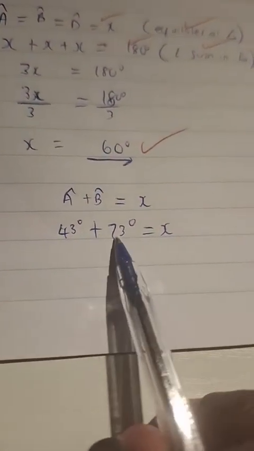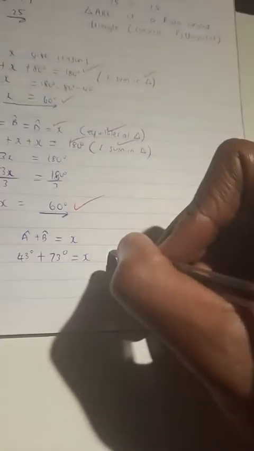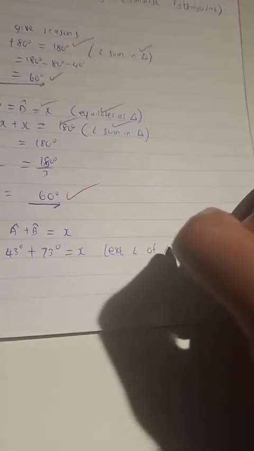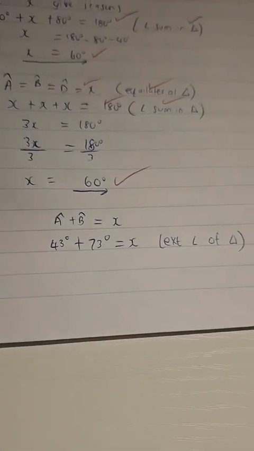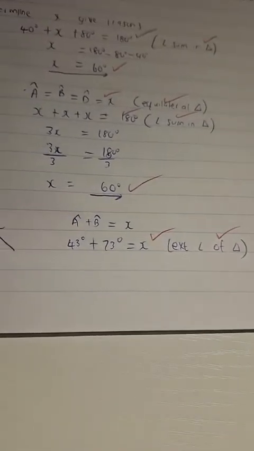So that is 43 degrees plus 73 degrees is equal to x. Reason, exterior angle of triangle. Okay. Guys, statement, reason. I hope we are very clear there.